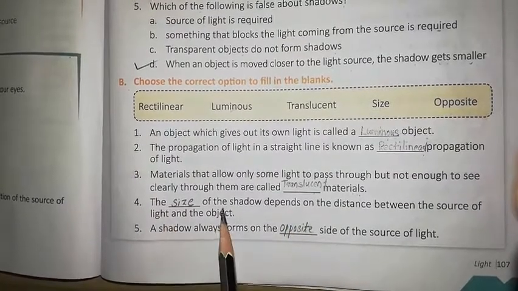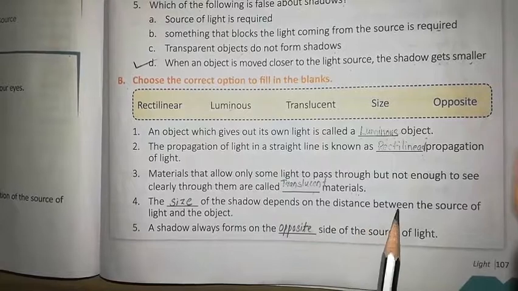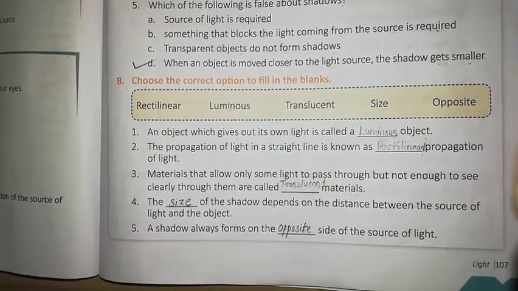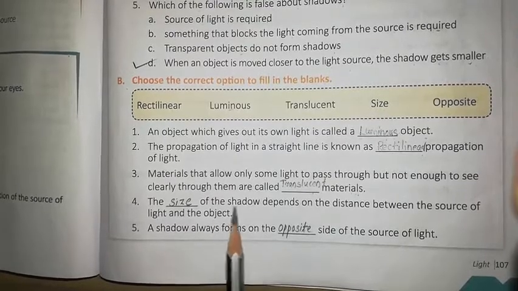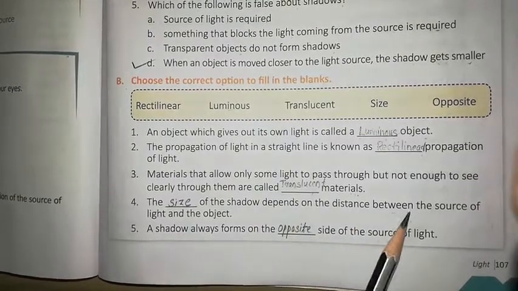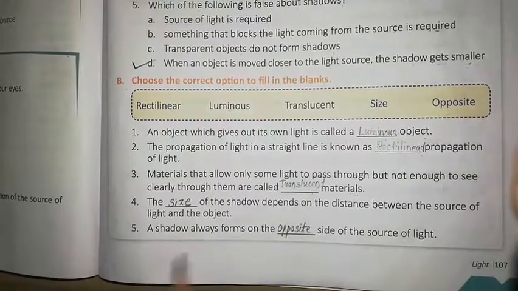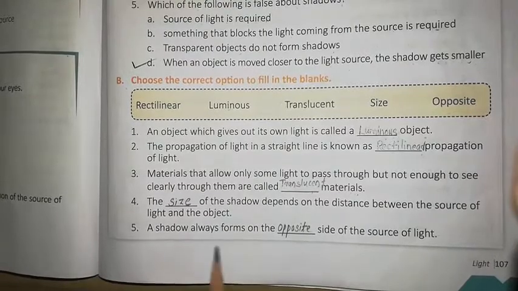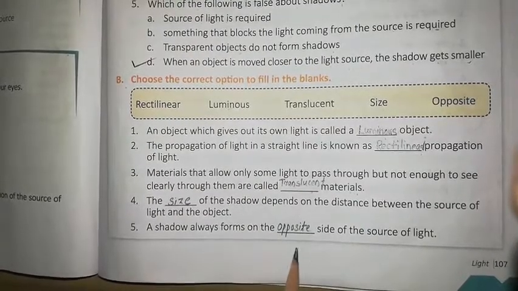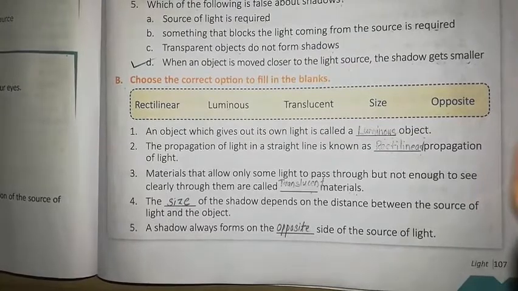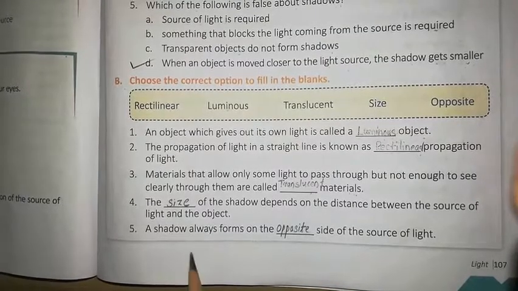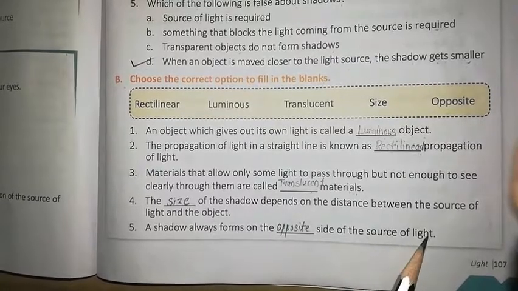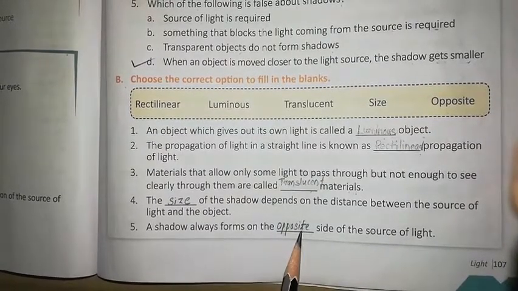Fourth one, the dash of the shadow depends on the distance between the source of light and the object. Answer is size. The size of the shadow depends on the distance between the source of light and the object. Now, fifth question. A shadow always forms on the dash side of the source of light. Answer is opposite. A shadow always forms on the opposite side of the source of light. Right here, opposite.